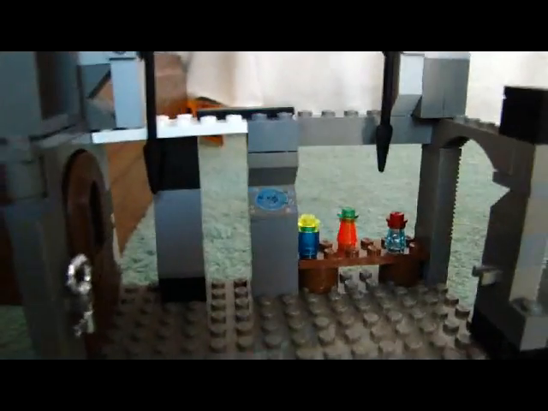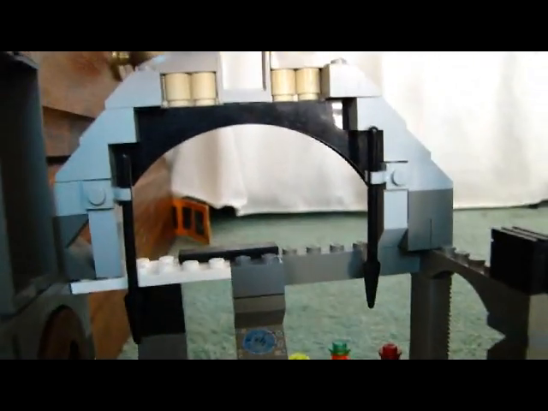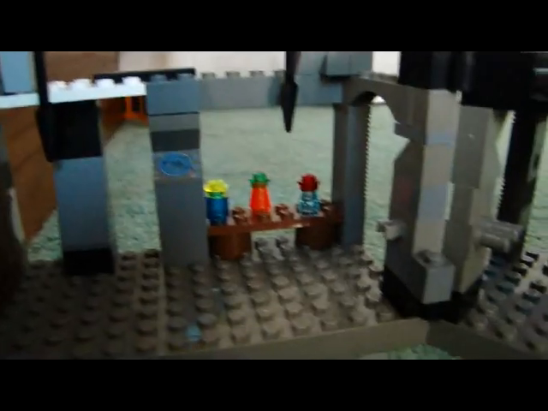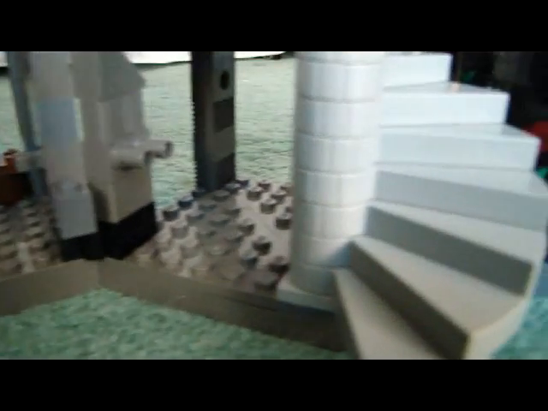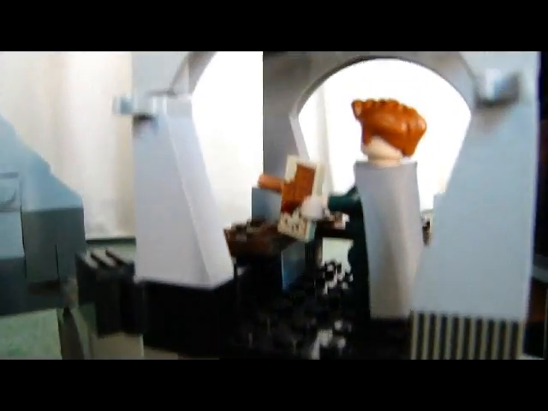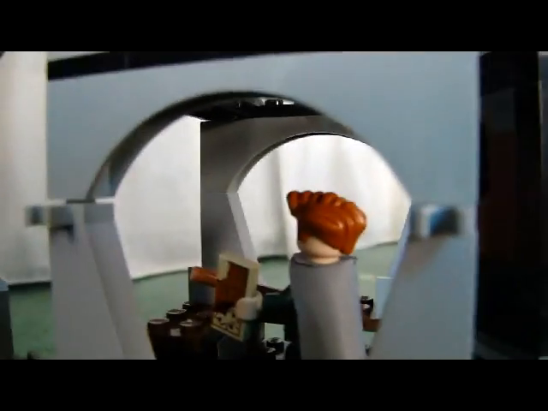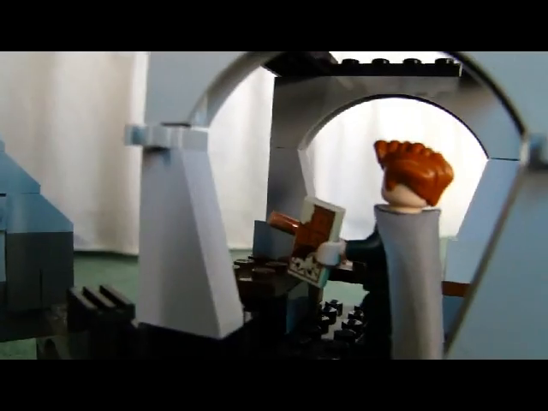So this room is Professor Lupin's classroom. So there's spears and potions, and then there's a spiral staircase up to Professor Lupin's office with Professor Lupin and a bar of chocolate.